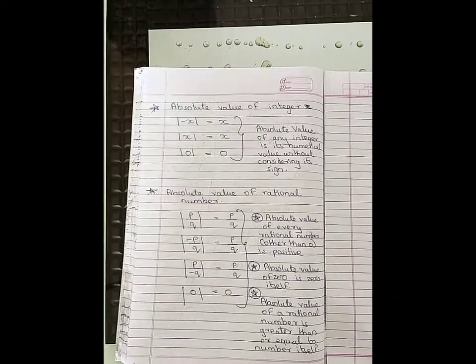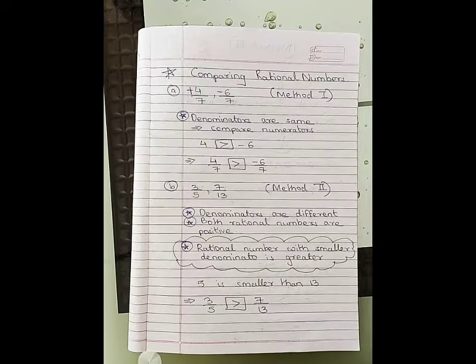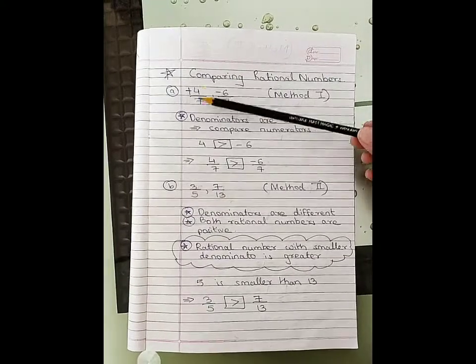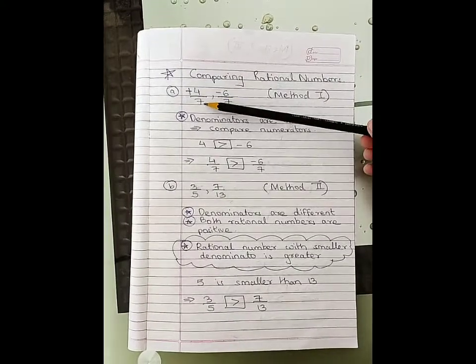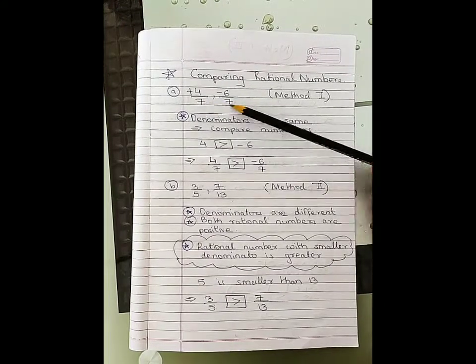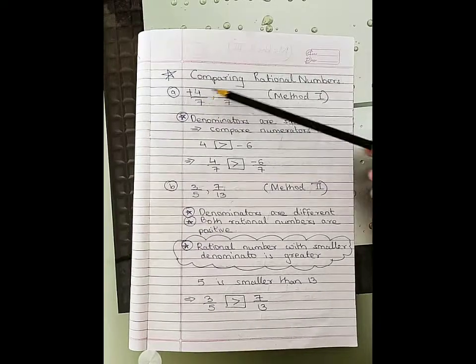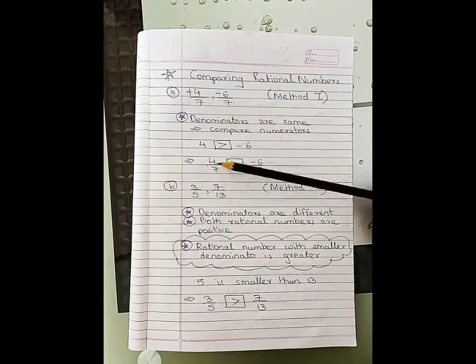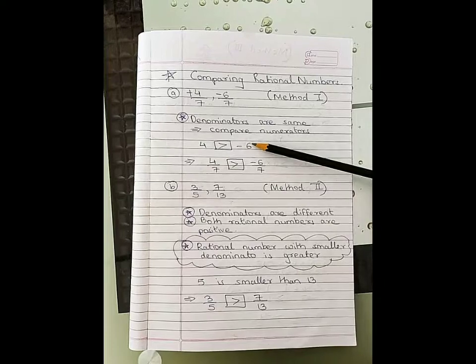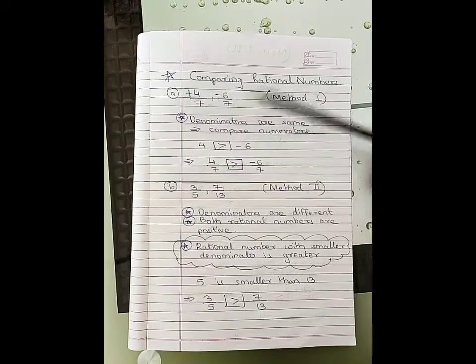Now let us see different methods to compare two given rational numbers. First method, 4 upon 7 and minus 6 upon 7. If you see, both the denominators are the same in this example, so we will compare only the numerator part. 4 is greater than minus 6 and thus 4 upon 7 is greater than minus 6 upon 7.